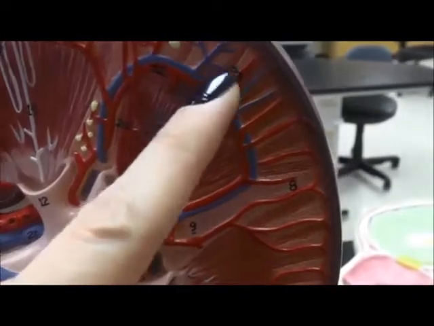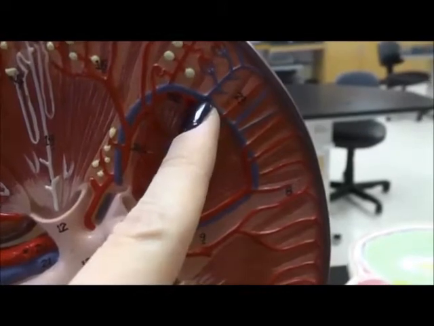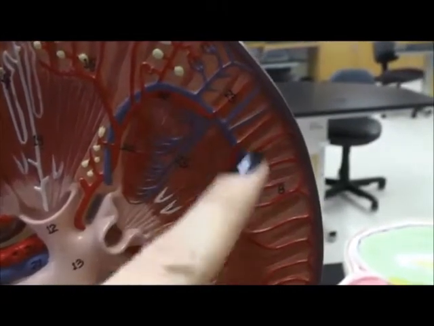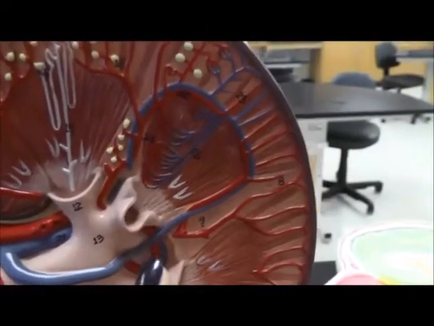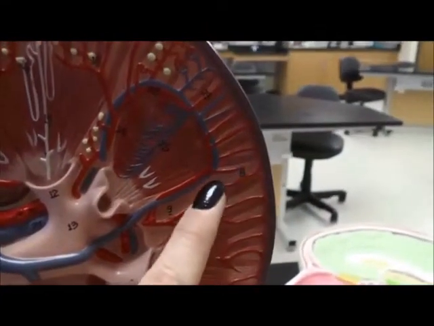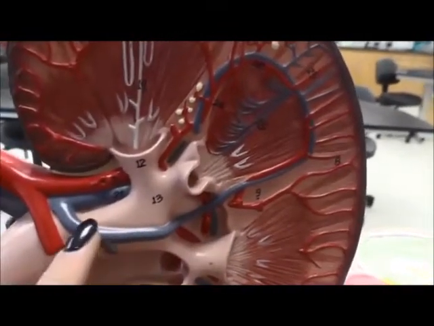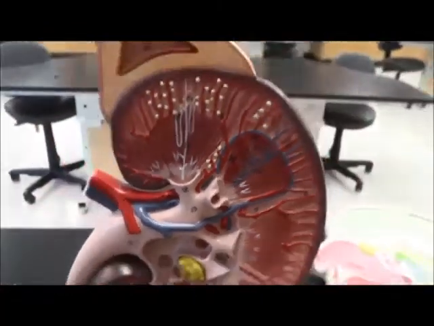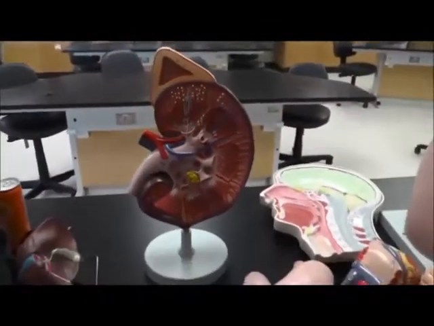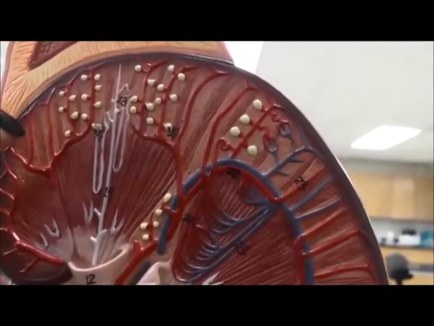this blood will then drain into our interlobular veins that drain into arcuate veins that drain into interlobar veins. There are no corresponding segmental veins. Our interlobar veins just drain into our renal veins. So that's the pathway that blood follows through the kidney. Let's follow the pathway of the fluid that's becoming urine.